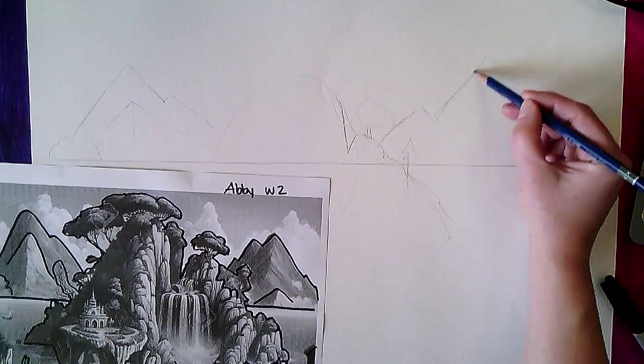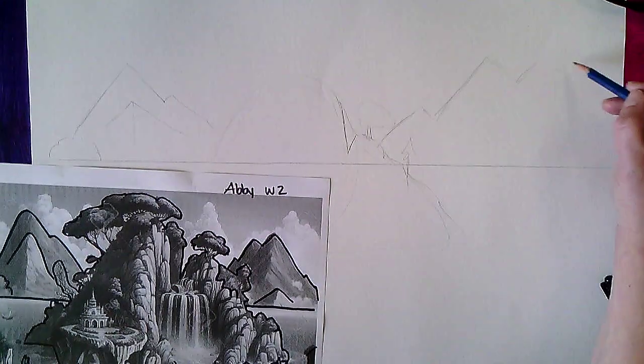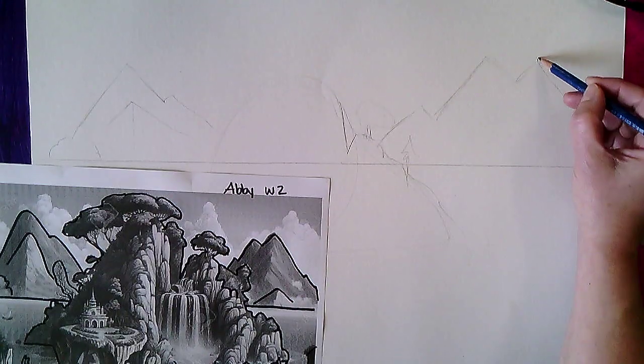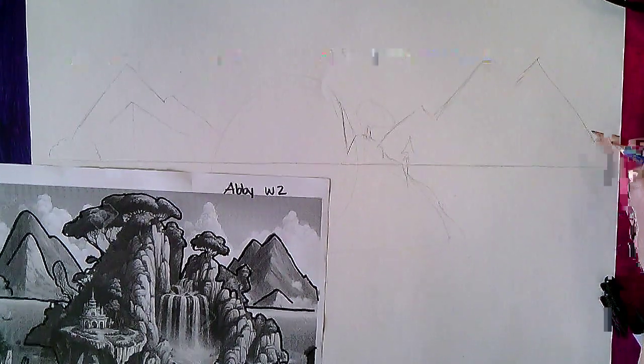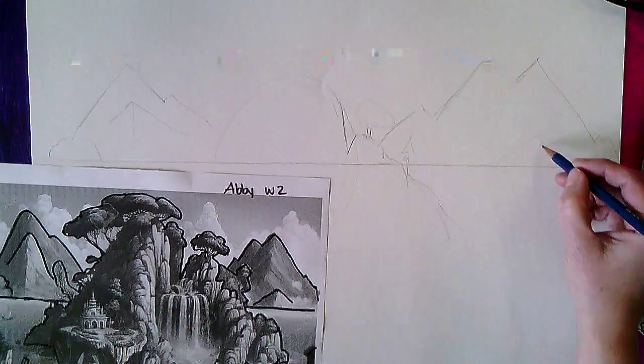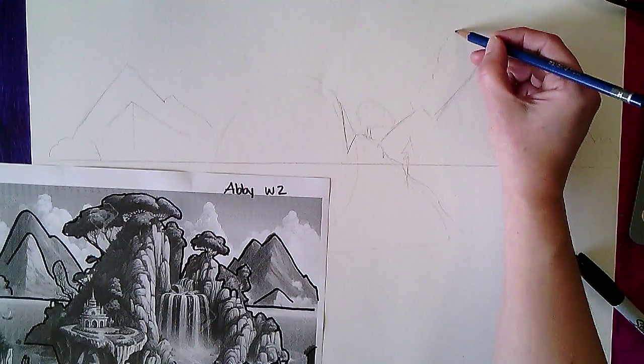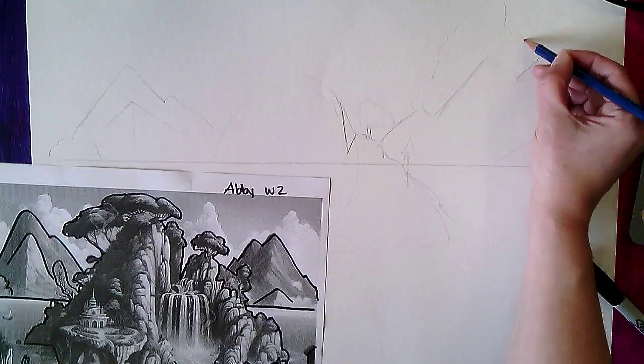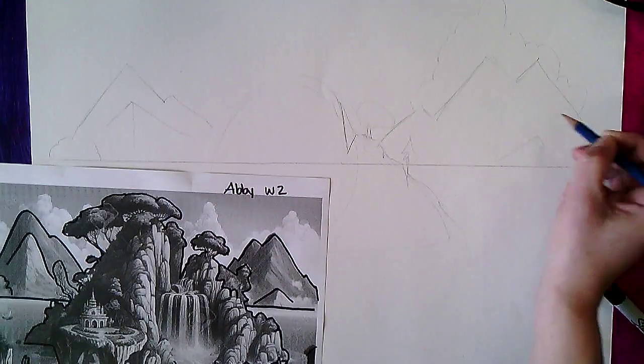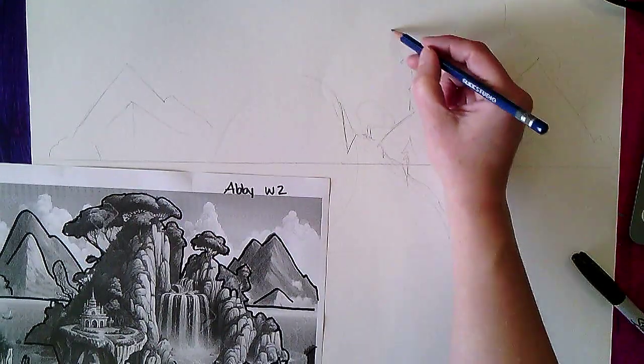So I'm making my mountains a little bit bigger than in the picture, and then they come down off onto the side, and a little wiggle, and another triangle right there to represent where that mountain is. I do want to draw really big clouds back here because that's what attracted me to this photo, was the really big, lumpy, cute clouds.